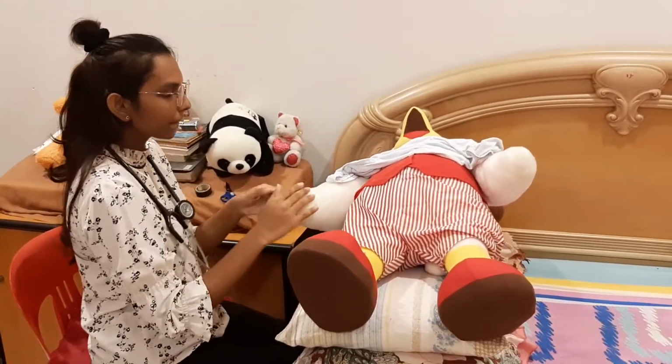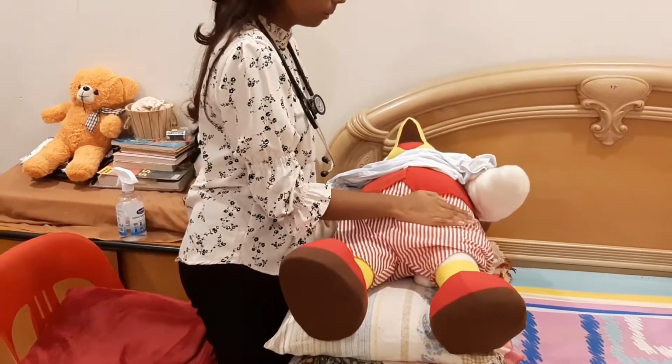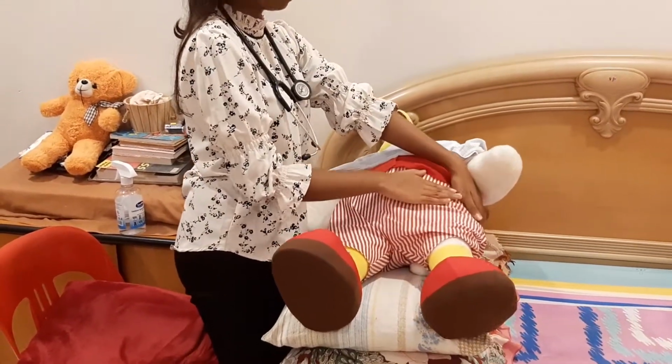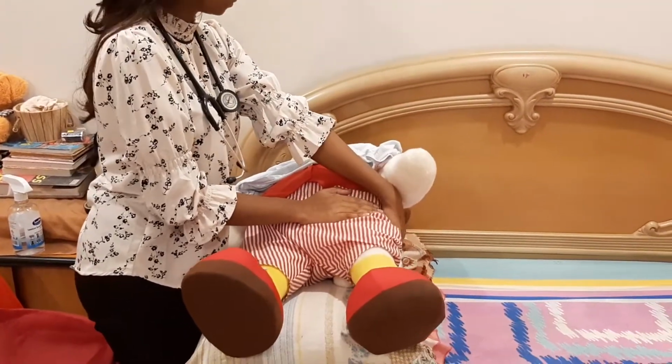Alright. Next, I'll ballot the kidney by placing one arm on the top and using my other arm to ballot from the bottom.